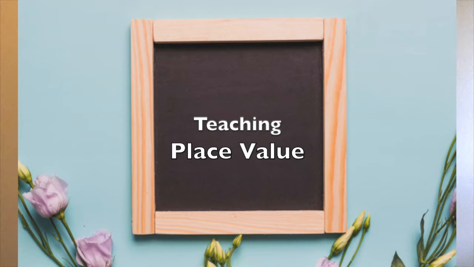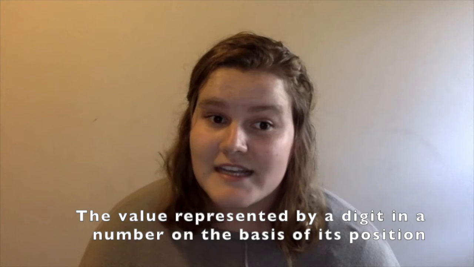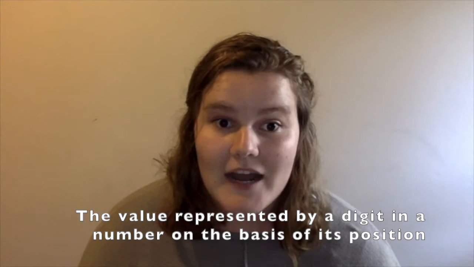Hello primary teachers, today we are going to give a quick, simple and effective overview of place value for Stage 2 and how to implement it in a classroom. Benton and colleagues described place value as a key mathematical concept, defined as the value represented by a digit in a number on the basis of its position.